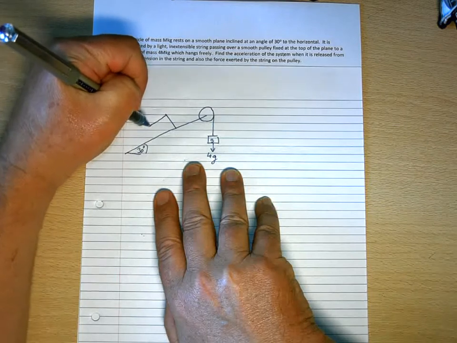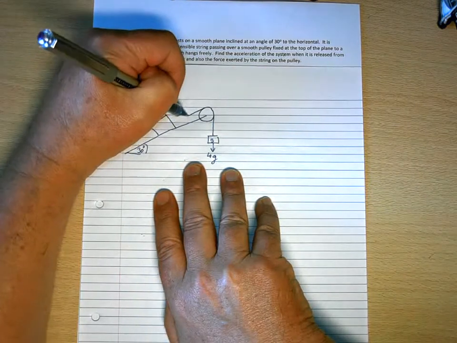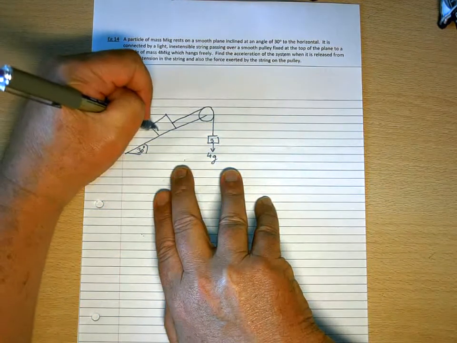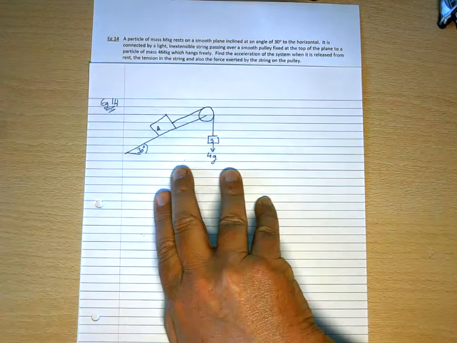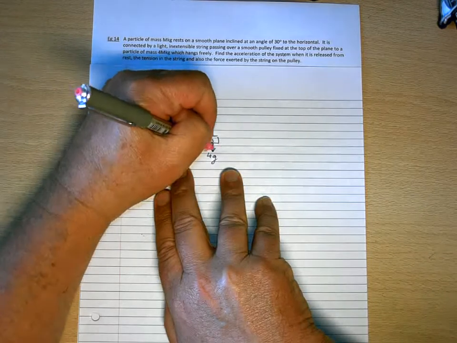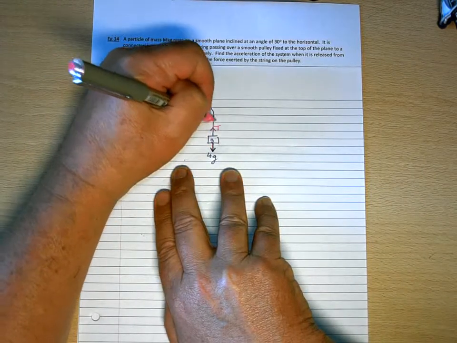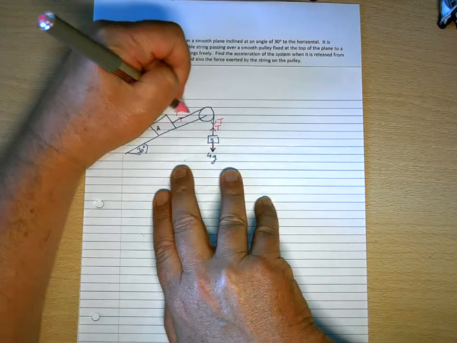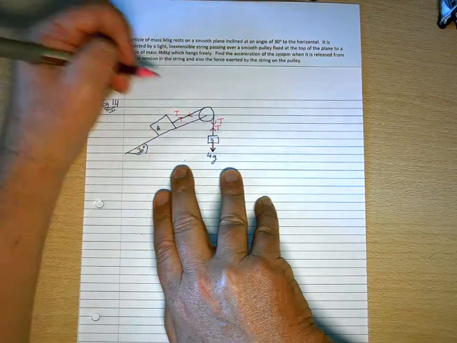And then over here, connected to the pulley, I've got A. So once again, I forgot to change the colour. So the tension's acting there. I've got a tension here, equal and opposite.